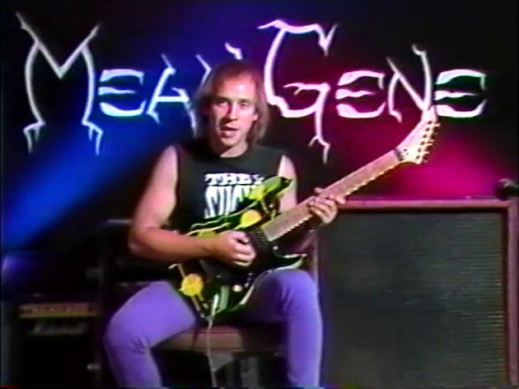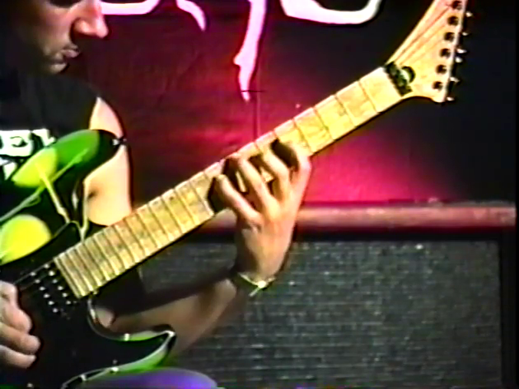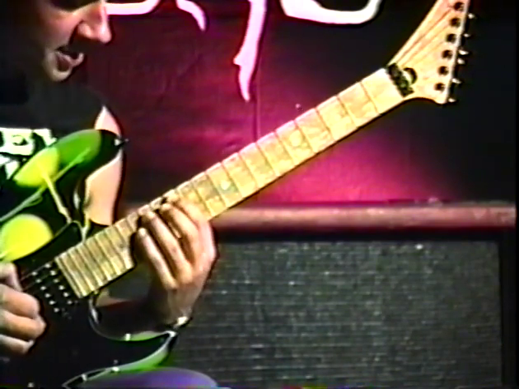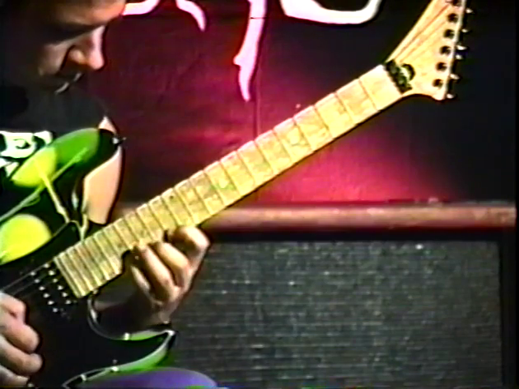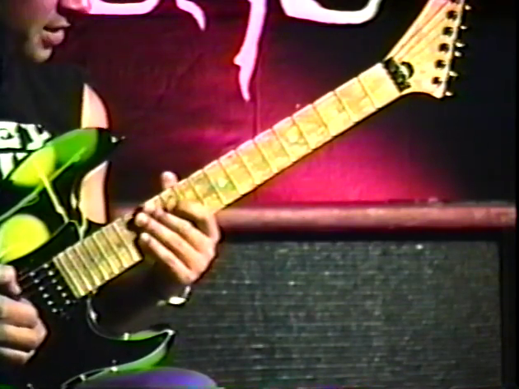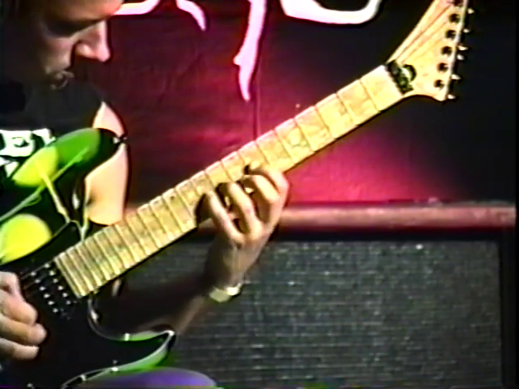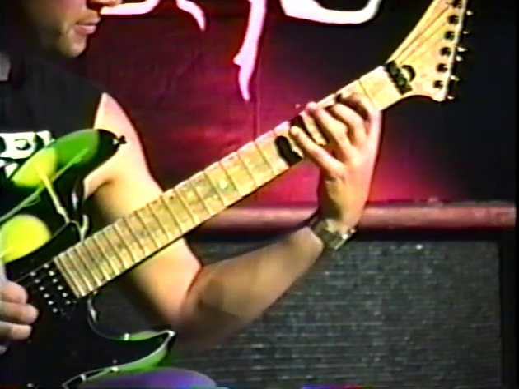Now we're going to go to A Aeolian on the E string. A Aeolian on the A string. B Locrian on the E string. B Locrian on the A string.